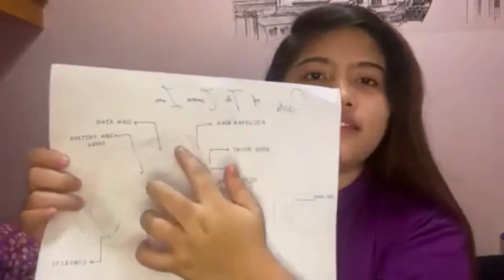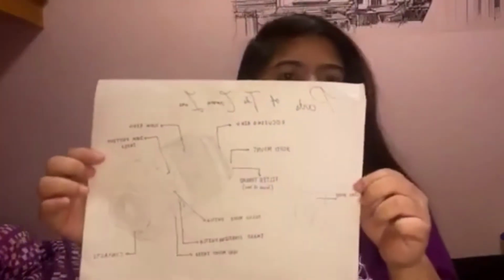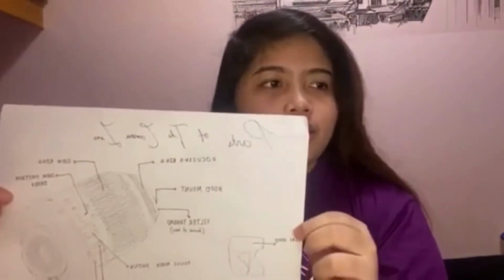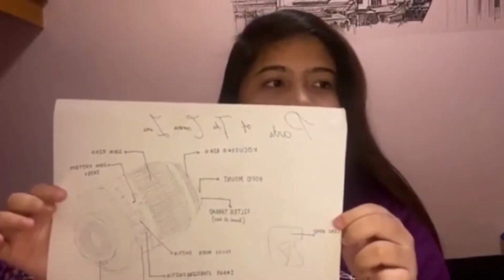Next is the focusing ring. This one. So, the focusing ring, this is a section of the lens that rotates to allow the photographer to focus the image. On automatic cameras, this ring is moved by a small motor within the lens whenever you press the shutter release button halfway down.